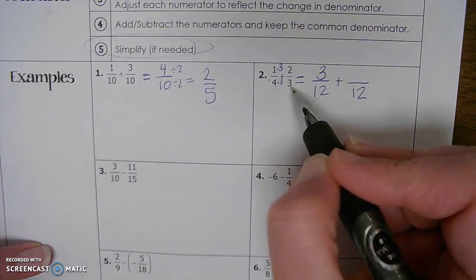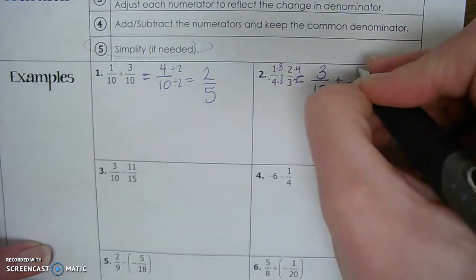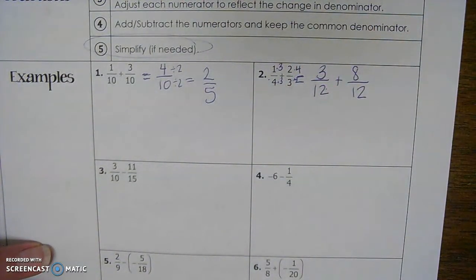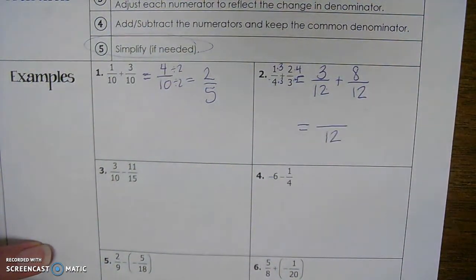In order to change from 3 to 12, I had to multiply by 4. So then I need to take 2 times 4 to get 8/12. Again, your denominator stays exactly the same. So it's 12. 3 plus 8 is 11. So 11 out of 12.